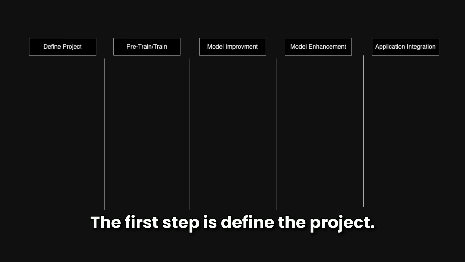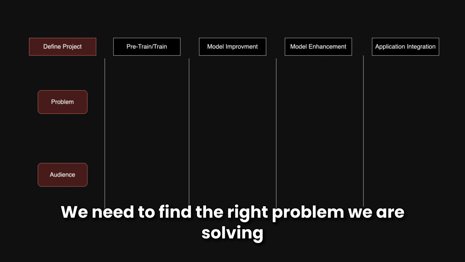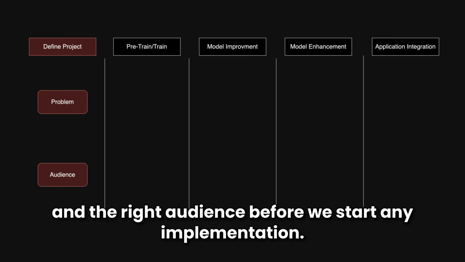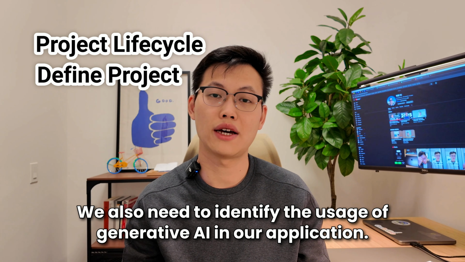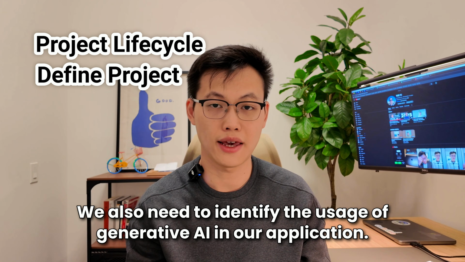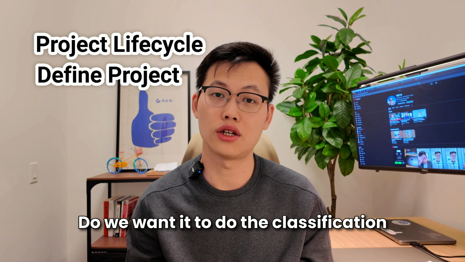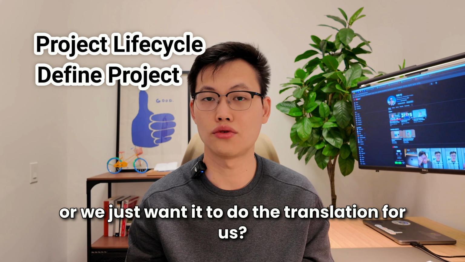The first step is to define the project. We need to find the right problem we are solving and the right audience before we start any implementation. We also need to identify the usage of generative AI in our application. Do we want it to do classification, or do we just want it to do translation for us?